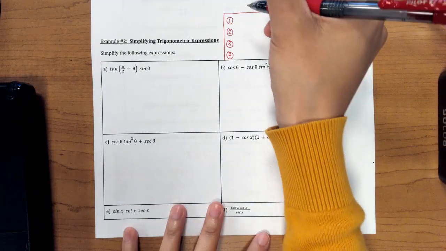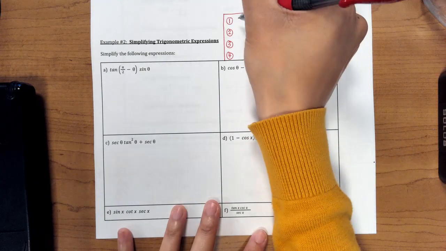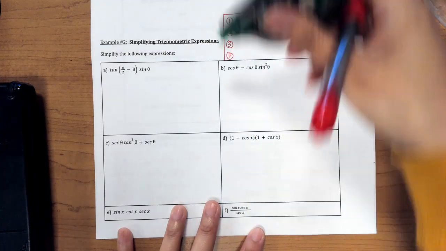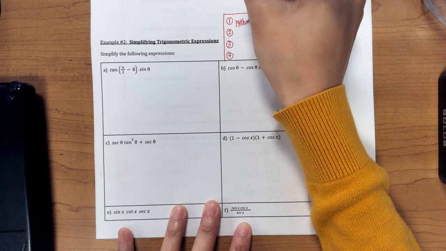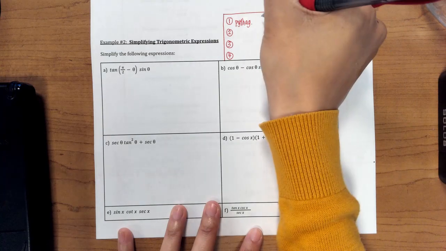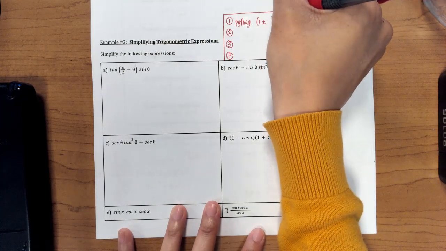So what we're going to do is follow 4 steps. And this is what I suggest. The first thing you should look for is a Pythagorean identity. Now, with a Pythagorean identity, you're going to see a 1 in there. You're going to see a plus or a minus, and then you're going to see something squared.